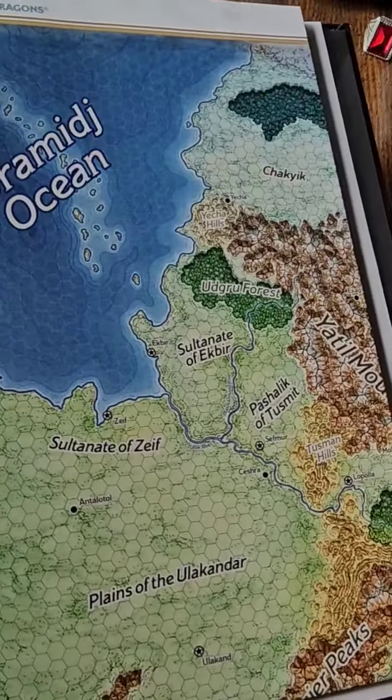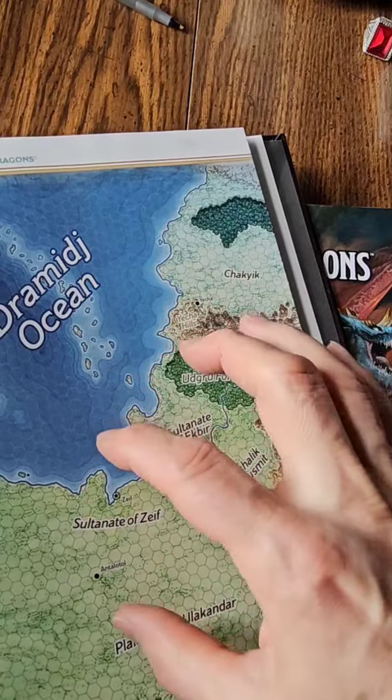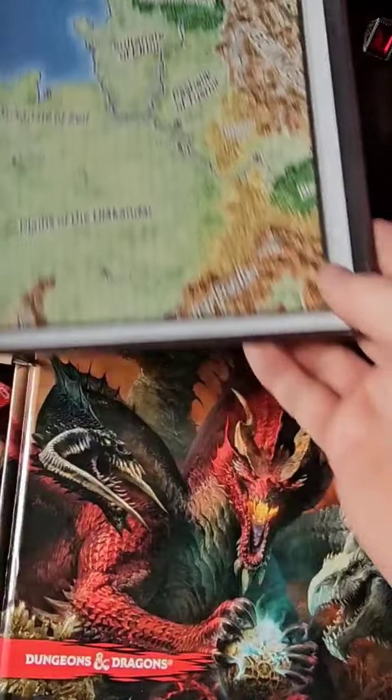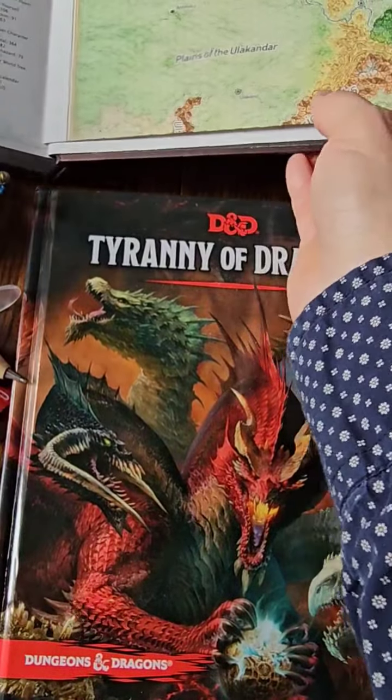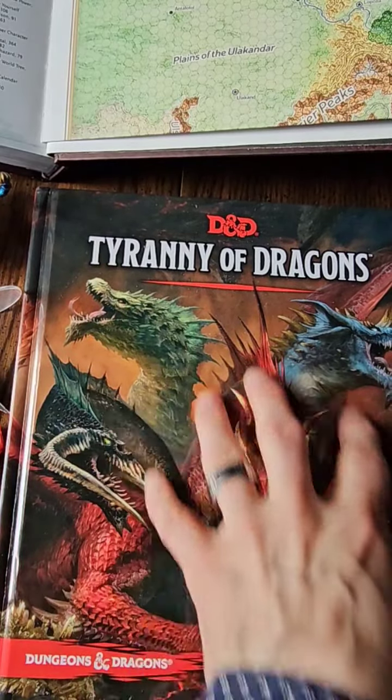I like to use props, right? So this is a great way to get players involved with something visually. They can see a map. They can see that they're in another realm. They're not on Earth. They're in a different place. You can introduce the backstory.